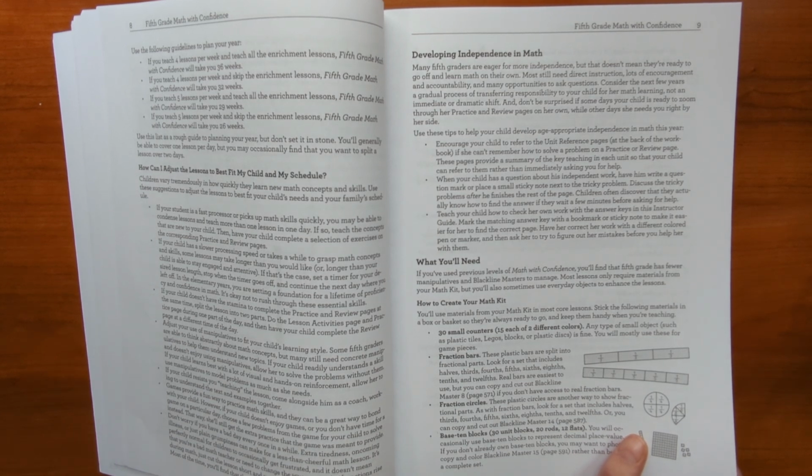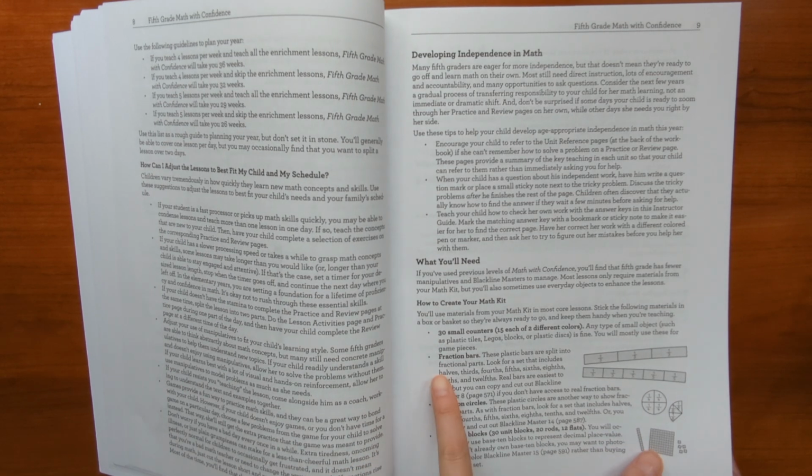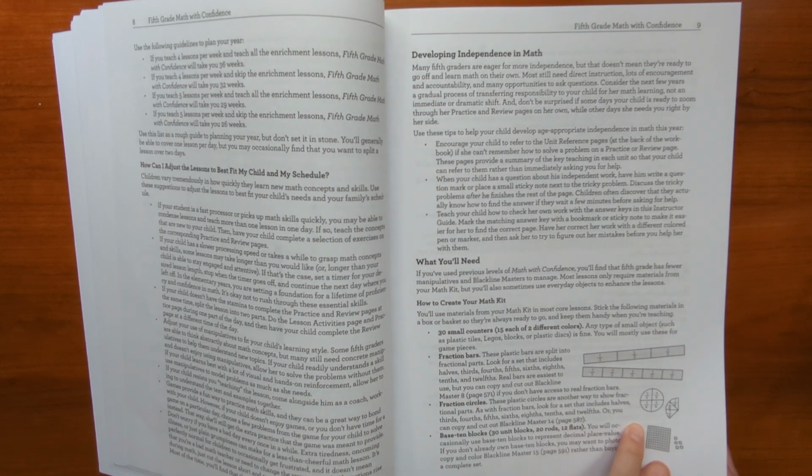You'll also find the list of what you'll need here in the introduction, and it's very similar to what you needed for 4th grade. You'll need counters, you'll need plastic fraction bars and fraction circles. If you don't have those already, I do recommend getting them. They're very helpful for understanding all the multiplication, division, and fraction concepts that your child will study this year.